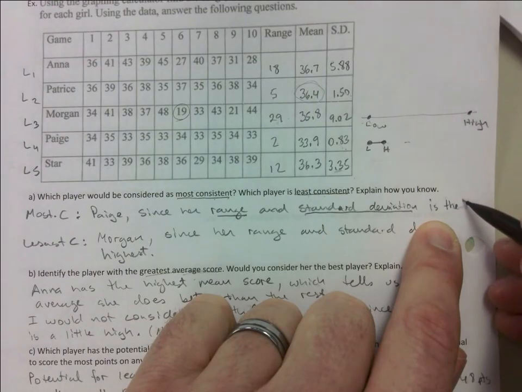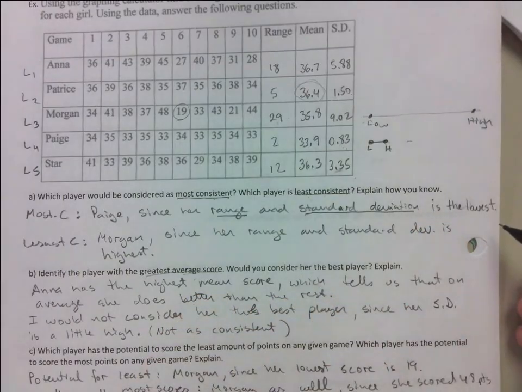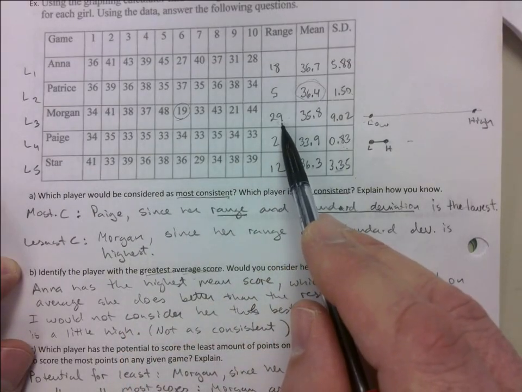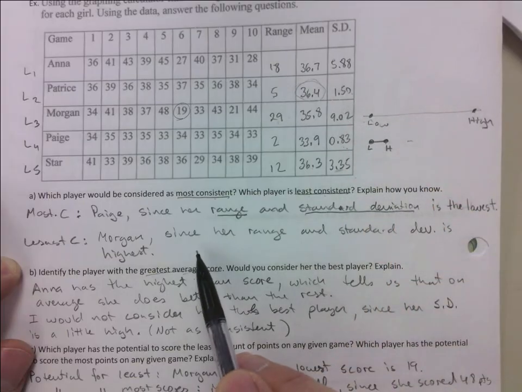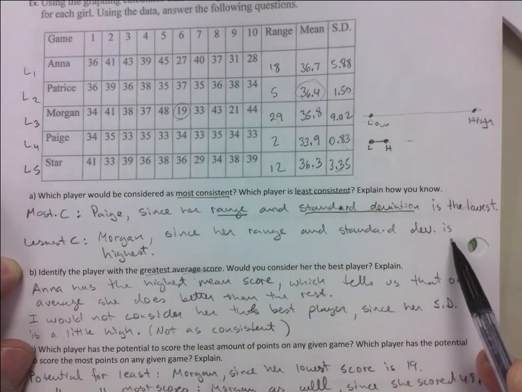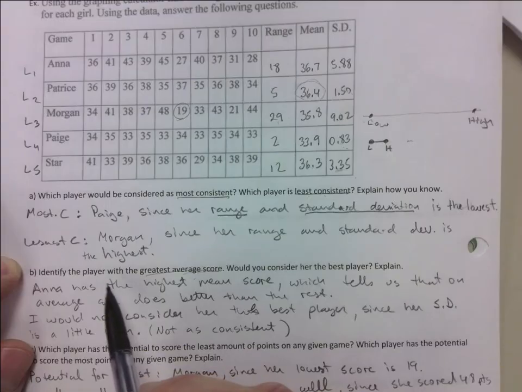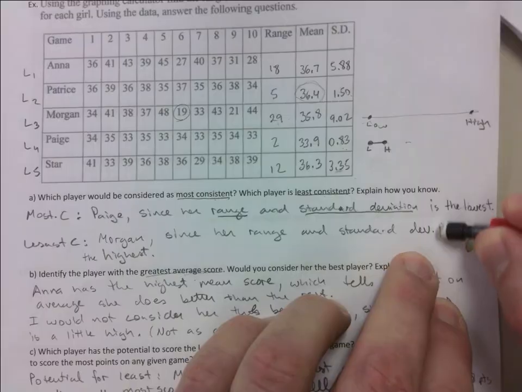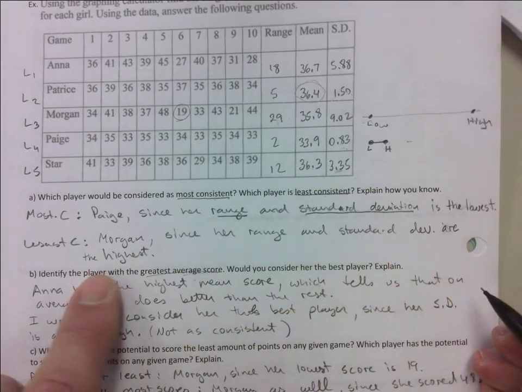The lowest. That's why I know that she's the most consistent. Okay, least consistent is Morgan. Morgan has a range of 29 and the highest standard deviation compared to all the other players, since her range and standard deviation are the highest, because we're doing range and standard deviation.